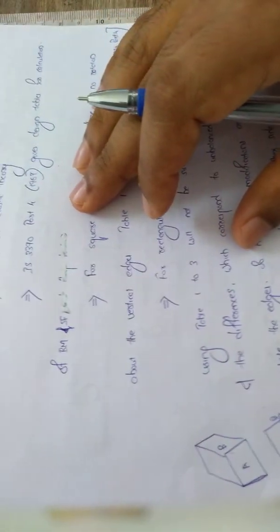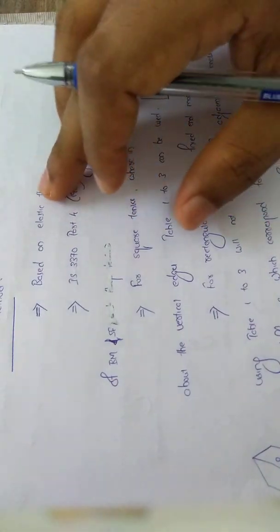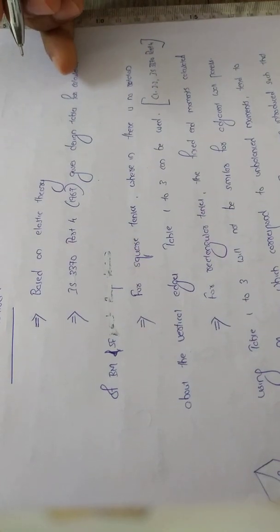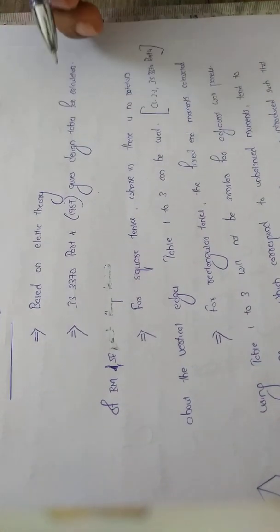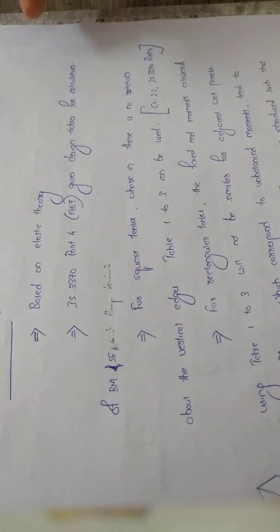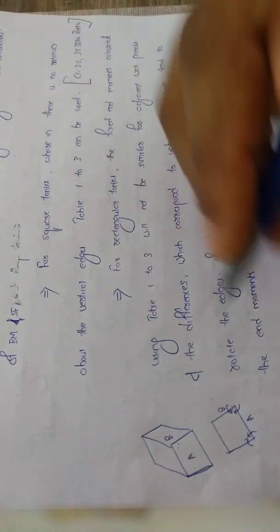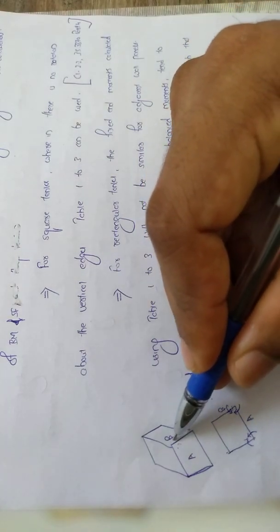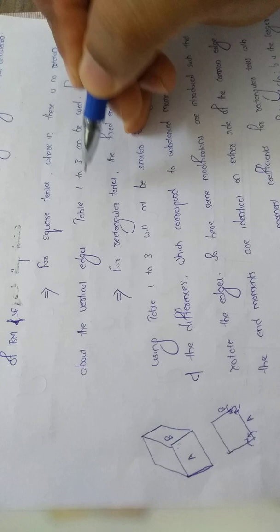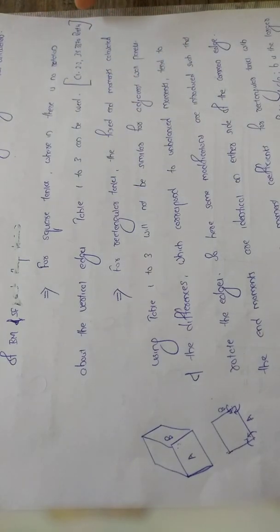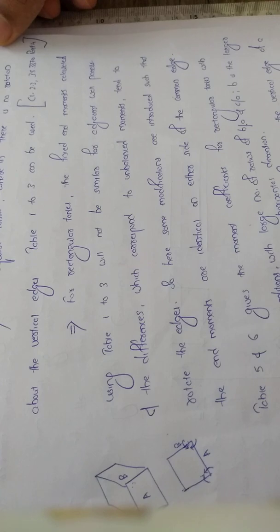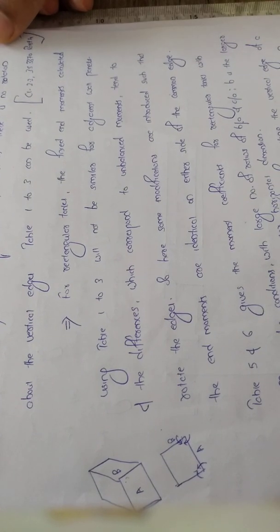So we are coming to the exact method, and it is based on the elastic theory, and IS 3370 part 4, 1967 gives design tables for the calculation of bending moment and shear force. For square tanks wherein there is no rotation about the vertical edges, you can use tables 1 to 3 of IS 3370 part 4. But in case of rectangular tanks, the fixed end moments calculated using tables 1 to 3 will not be similar for adjacent wall panels.